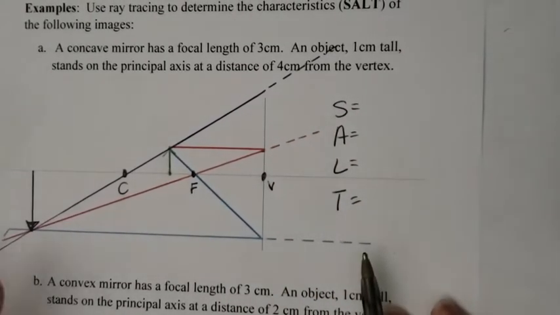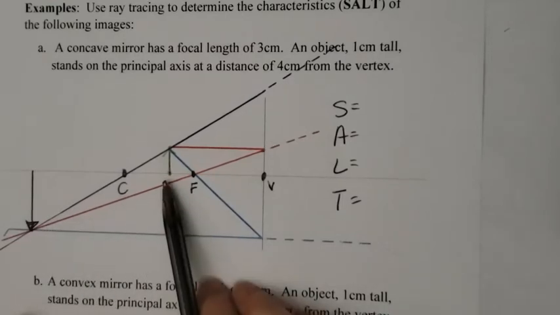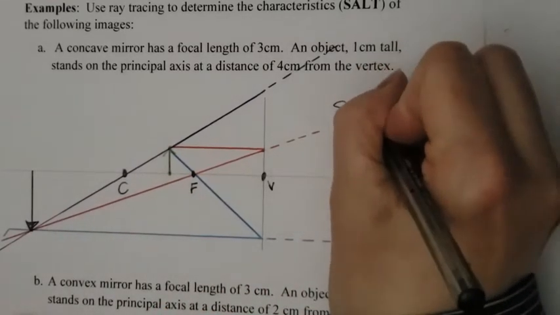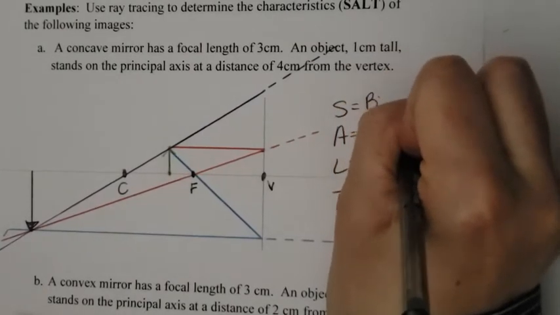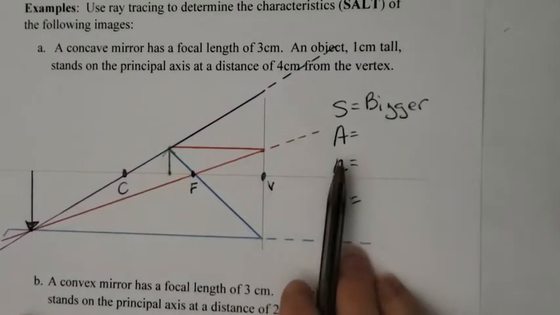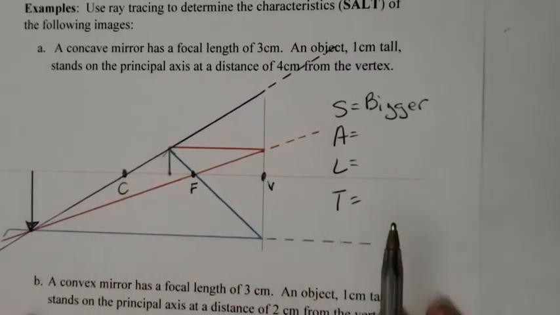S stands for size. Well, my image is significantly bigger than the object I started with. So I'm just going to write bigger. A is the attitude. That means, is it upright or is it inverted? Well, it's upside down, so I would write down inverted.